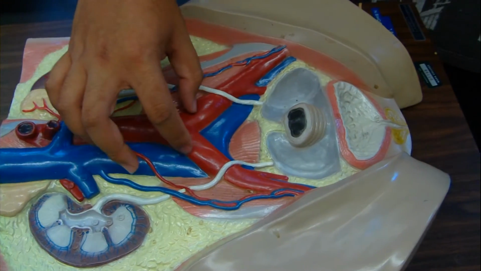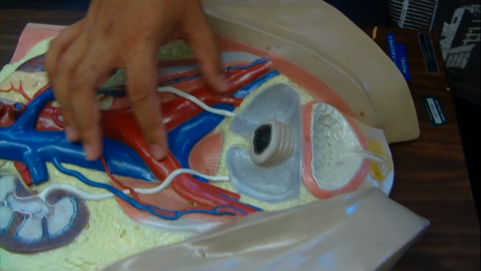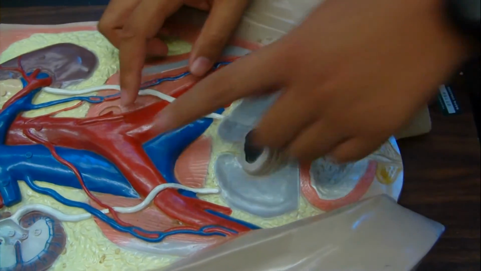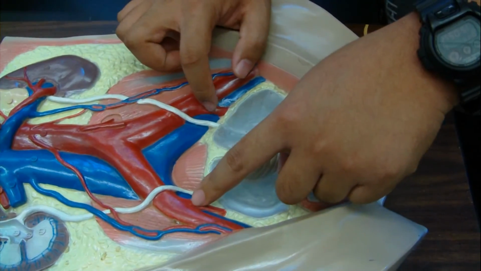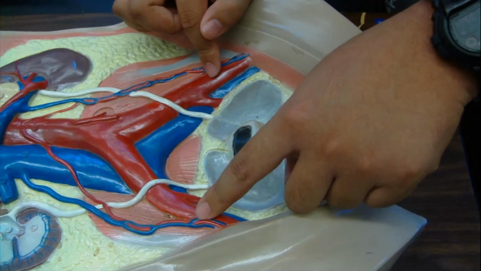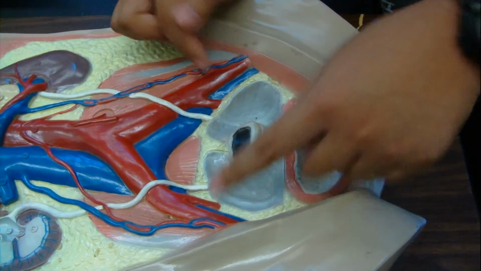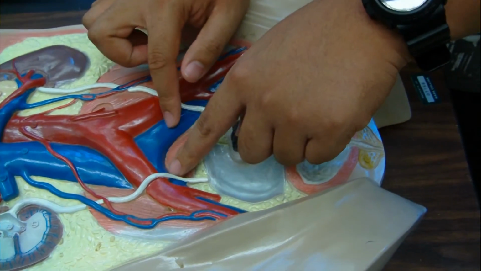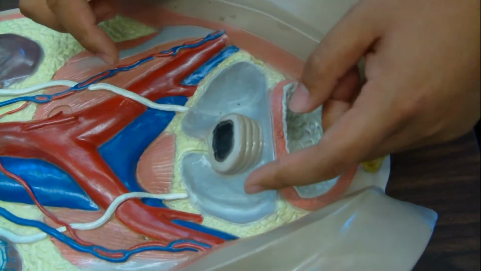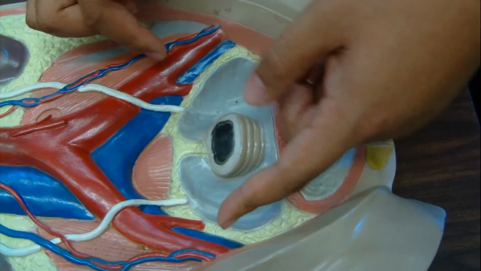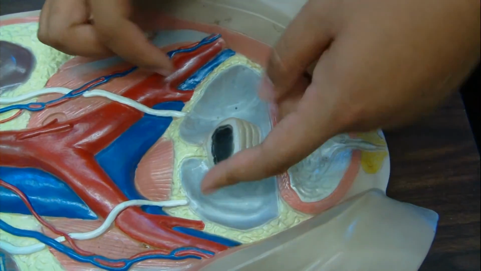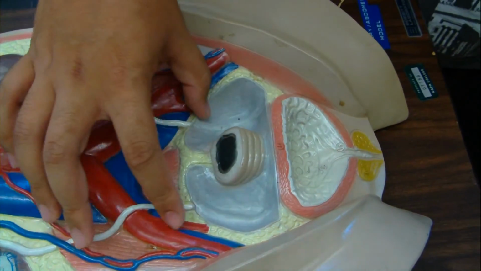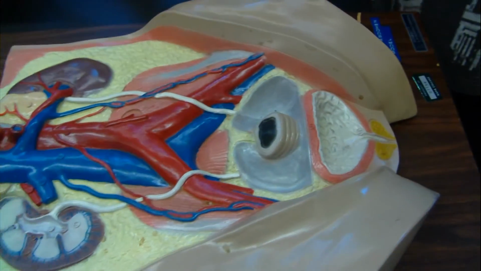Anyways, if you look at the bottom right here, the abdominal aorta branches off to the common iliac arteries, and then we have the internal iliac arteries and the external iliac arteries. As for the vein, right here is the common iliac veins, and you can't really tell if it's internal or external, but I'm guessing this is the external iliac vein, and the internal doesn't show up on here. So yeah, that's all for the abdomen model.